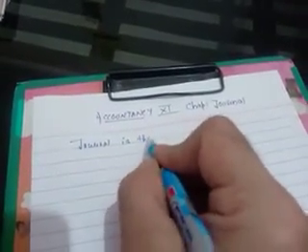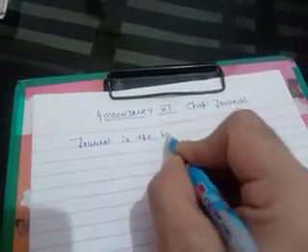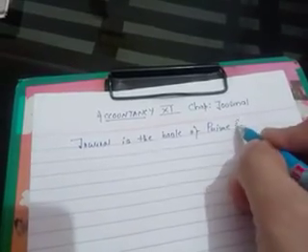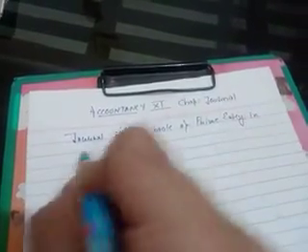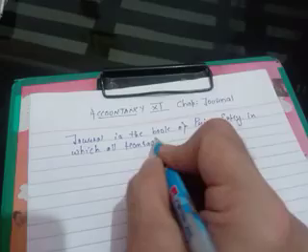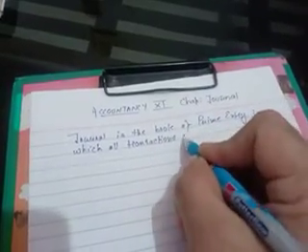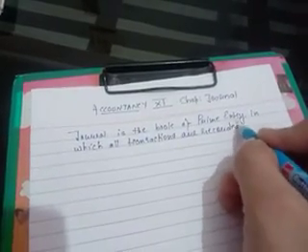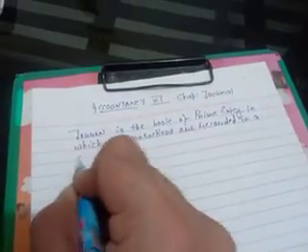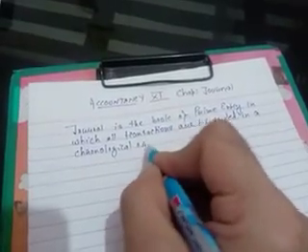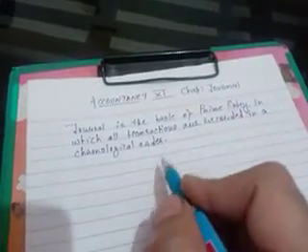Journal is the book of prime entry in which all transactions are recorded in a chronological order. Now, what do you mean by chronological order? That means date wise.